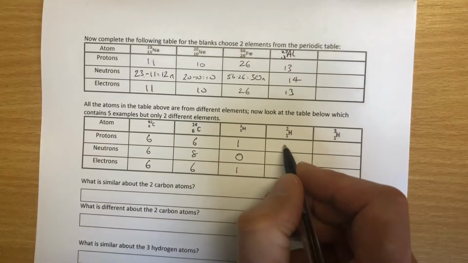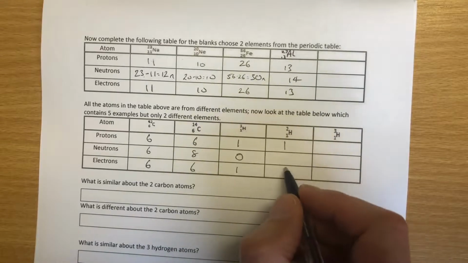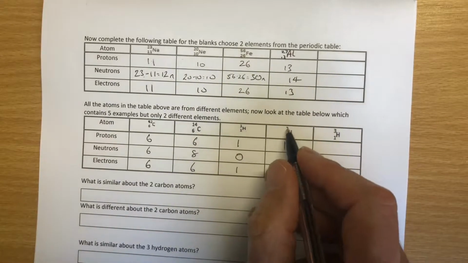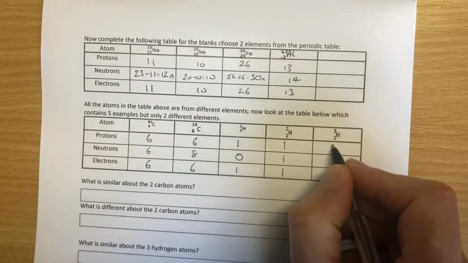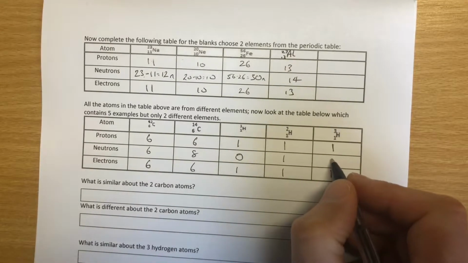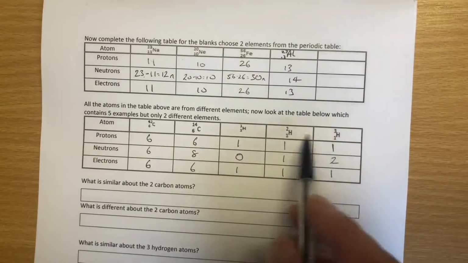Hydrogen 2, well that's 1 proton, because it's still hydrogen. Must have 1 proton if it's hydrogen, and 1 electron. 2 minus 1 is 1. 1 neutron. And hydrogen 3, 1 proton, because it's still hydrogen, 1 electron, and 2 neutrons. So we've got 3 atoms of the same element.